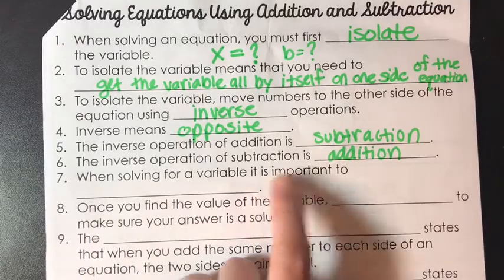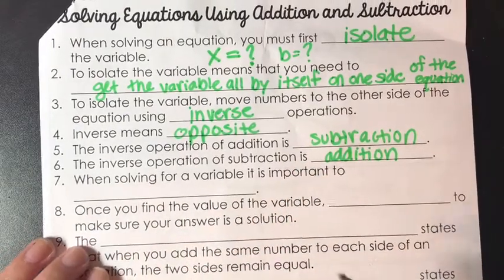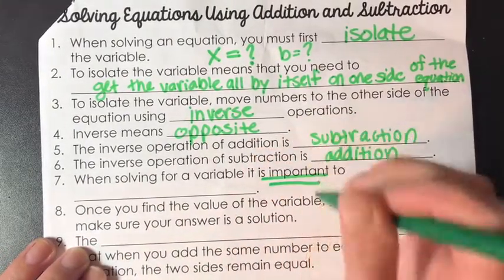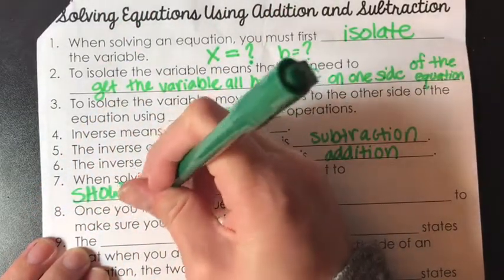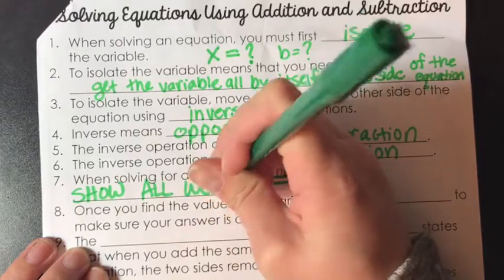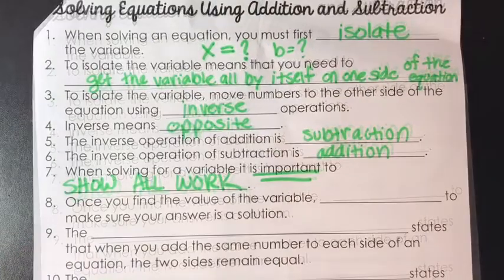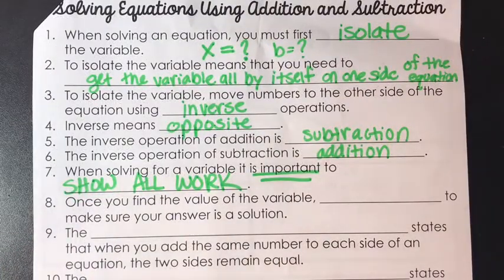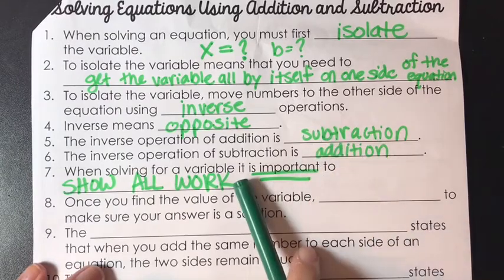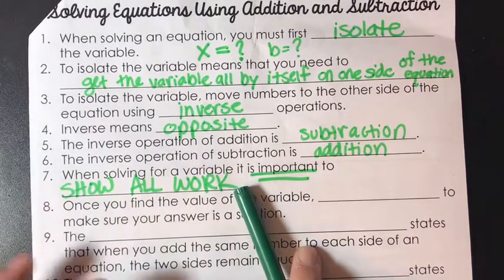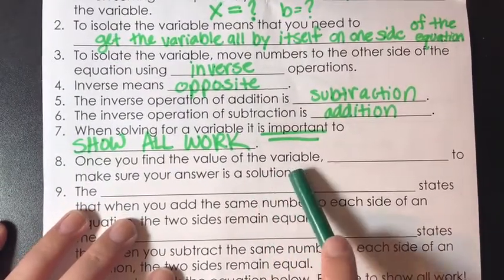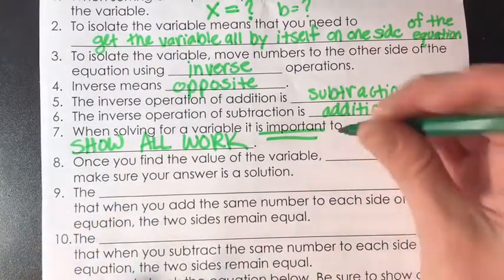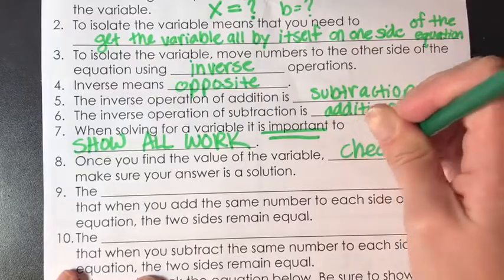When solving for a variable, it is important, and I will require you to do this, you must show all work because I will need to be able to tell if you used the correct inverse operation and if you followed your math correctly. Once you find the value of the variable, you're just going to check to make sure that it makes sense, that it's logical.